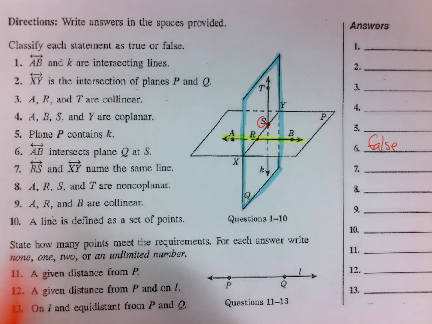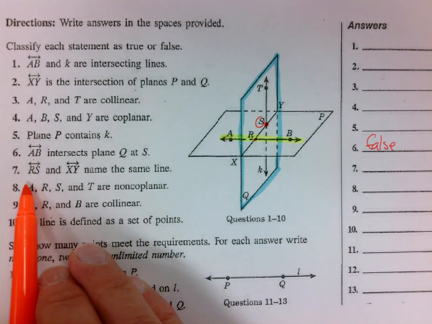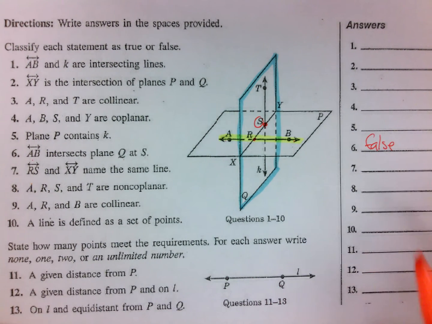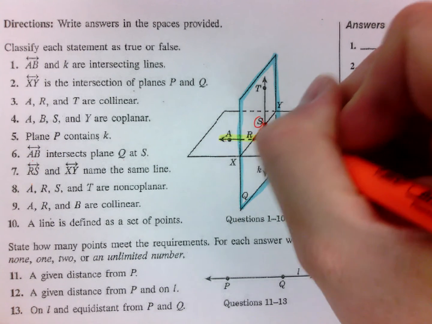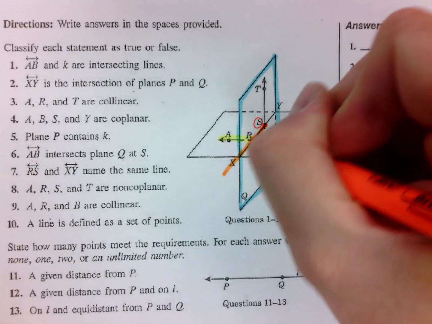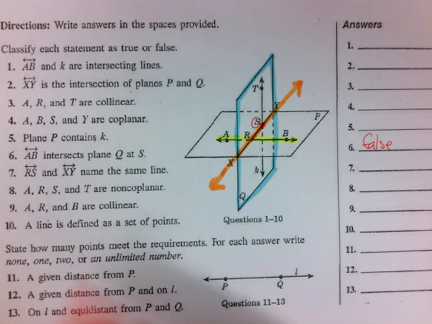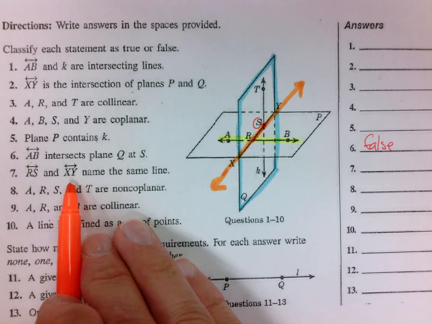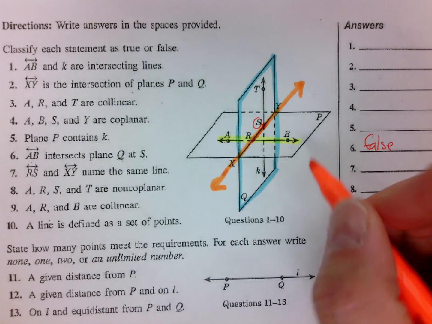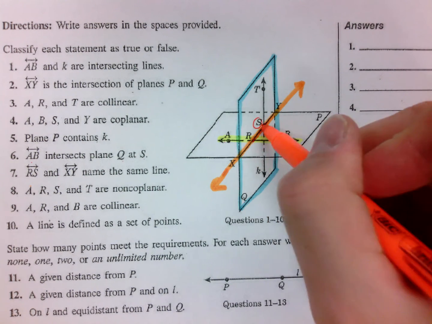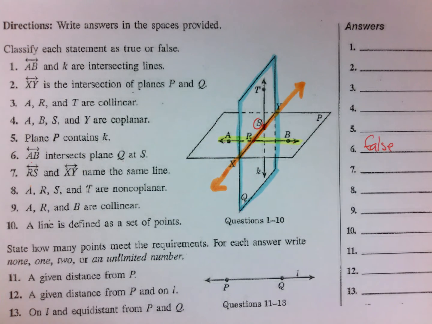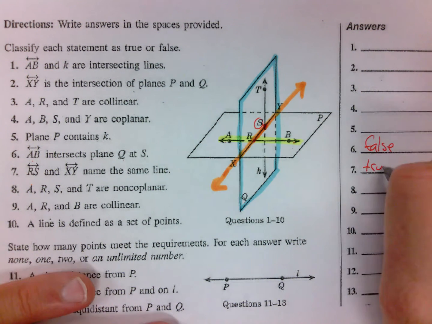Number 7. Number 7 reads, line RS, which would be this line, but I'm going to go ahead and make it longer. Perfectly fine. Line RS and line XY name the same line. Well, R and S, X and Y are all on that line, that orange line. So number 7, true.